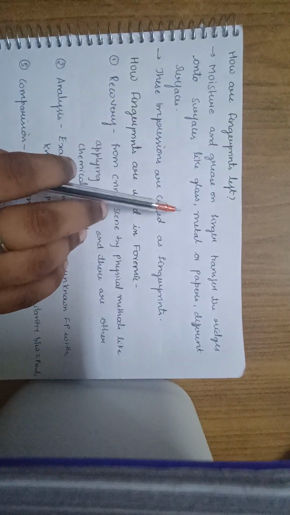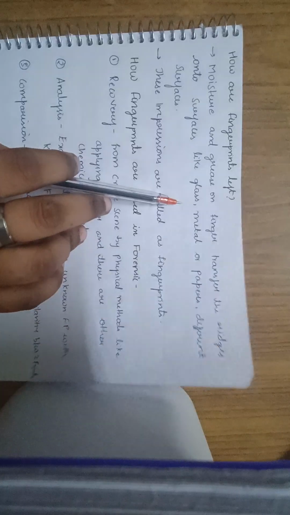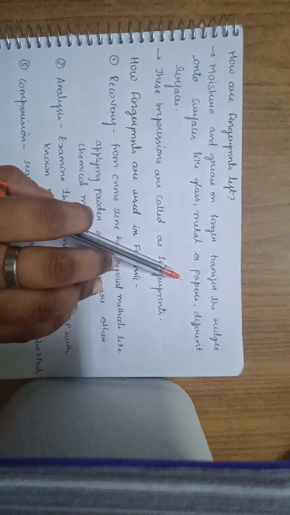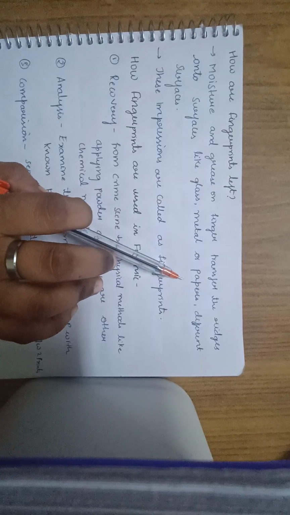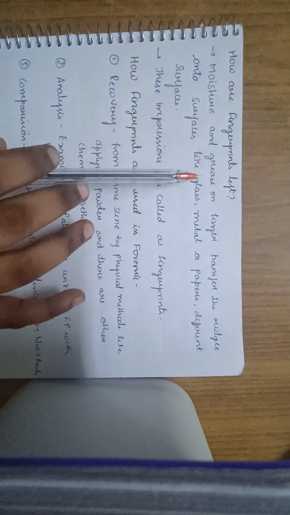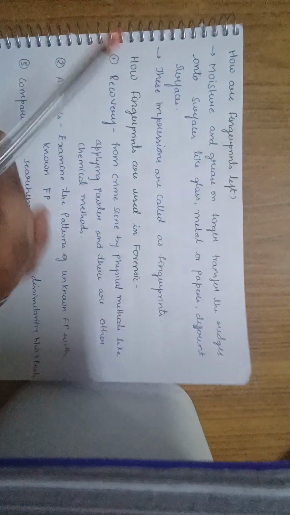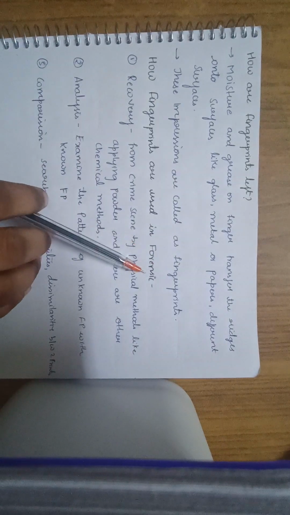I'm pretty sure that you have done this experiment in your college premises, maybe, because I have done this. So I know that maybe you have an idea about how fingerprints are generated. These impressions are called fingerprints. So how are fingerprints used in forensics?